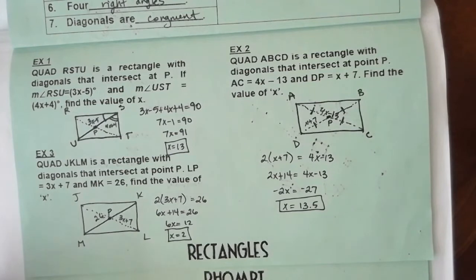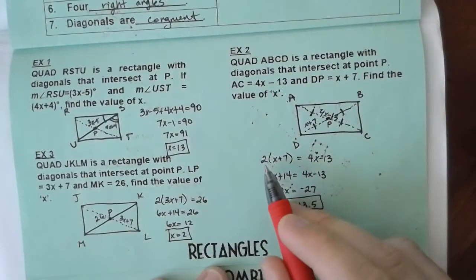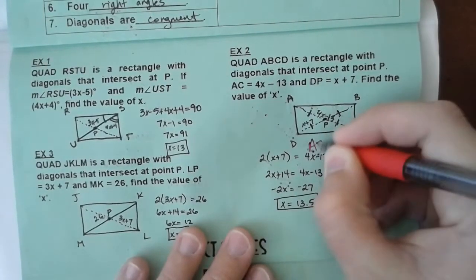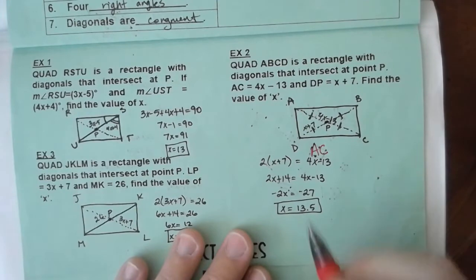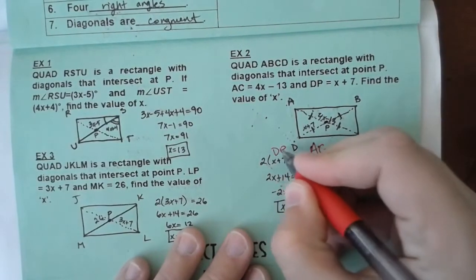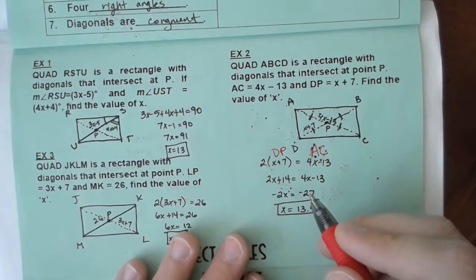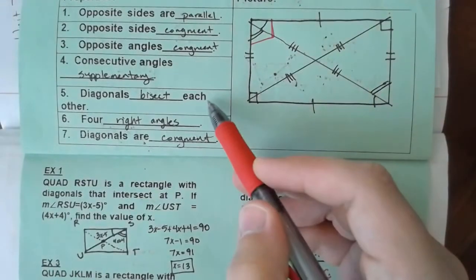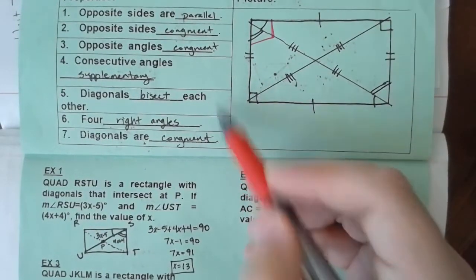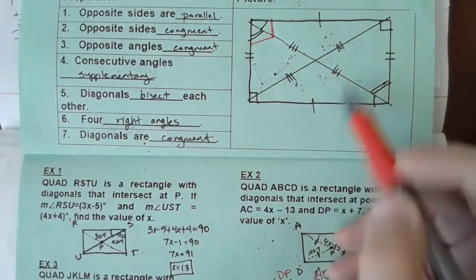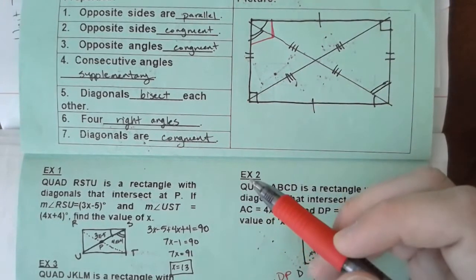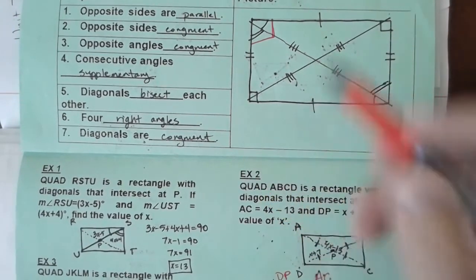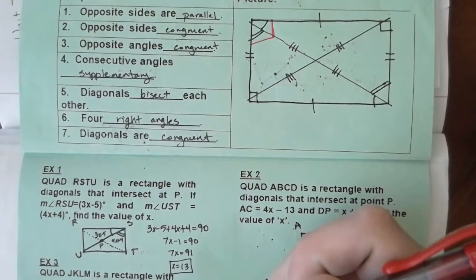With this first one, I decided to say 2 times x plus 7, because AC is this 4x minus 13, and x plus 7 is this DP. Back up in our defining features, we talked about how diagonals bisect each other and diagonals are congruent. Combined, that means all of the half diagonals are congruent to one another. So what if I take two half diagonals and add them together?